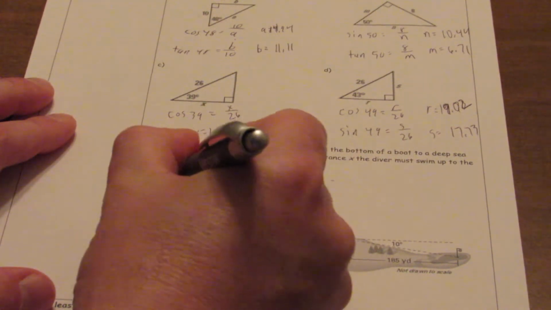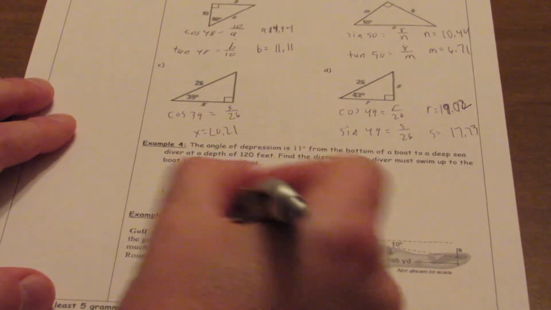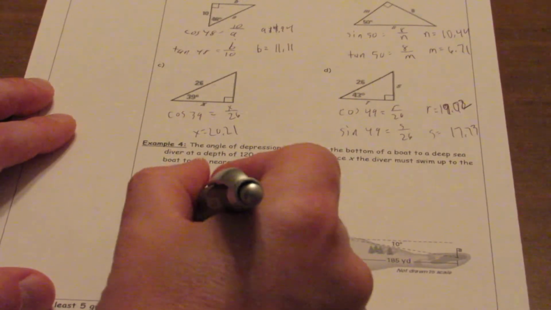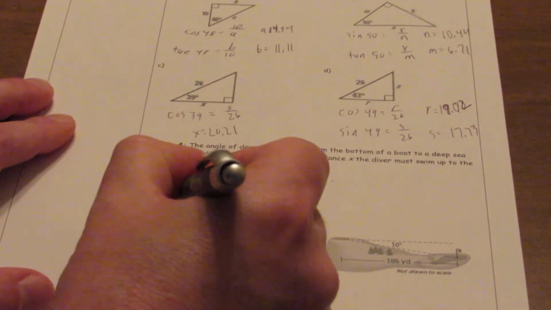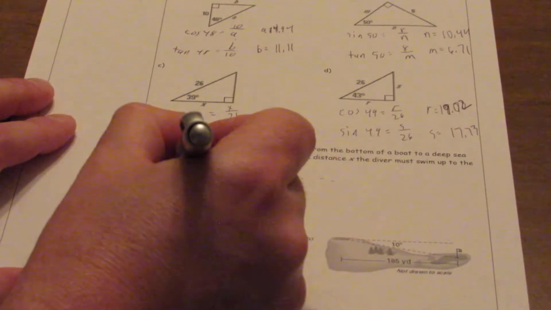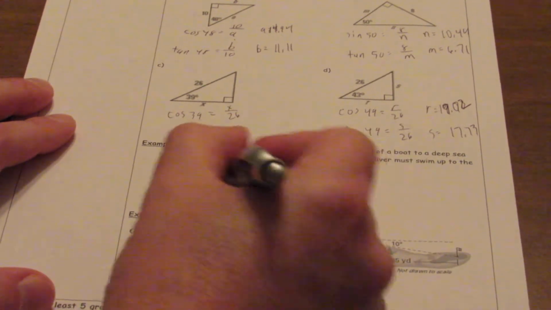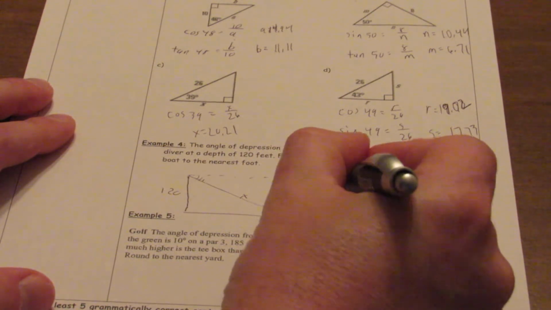So they dove down 120 feet. The distance they must swim up, so they're not swimming straight up because we know that's 120. They're swimming up this distance. That's my x. So the 11 degrees is here.